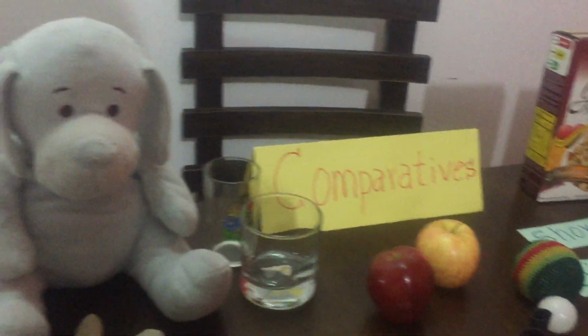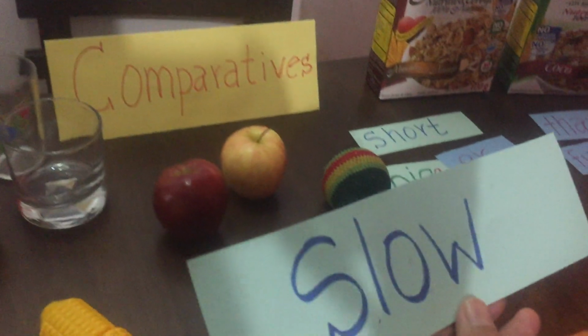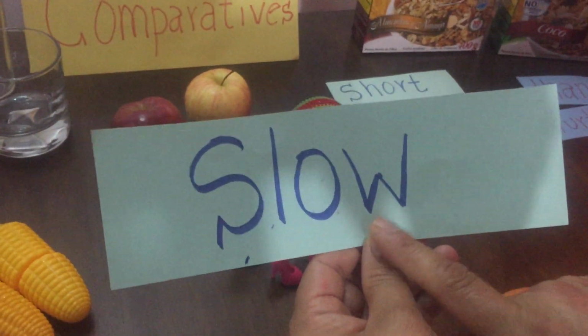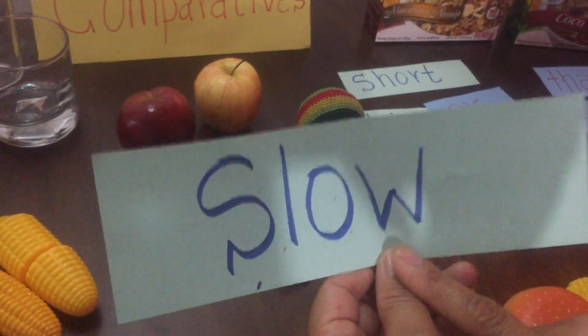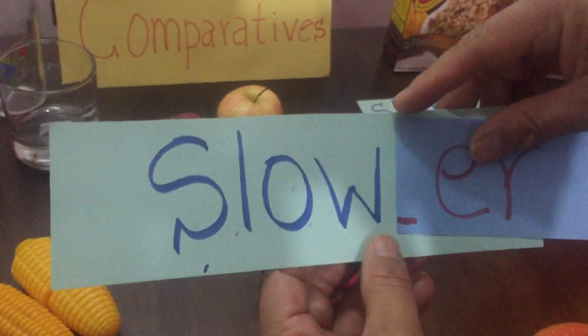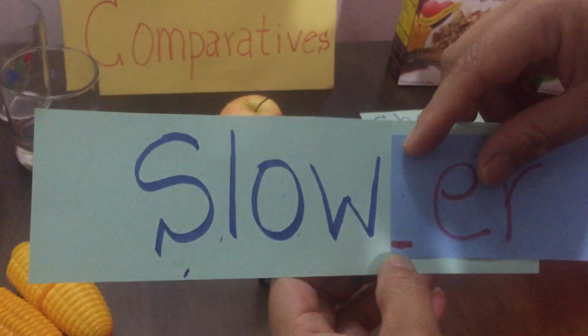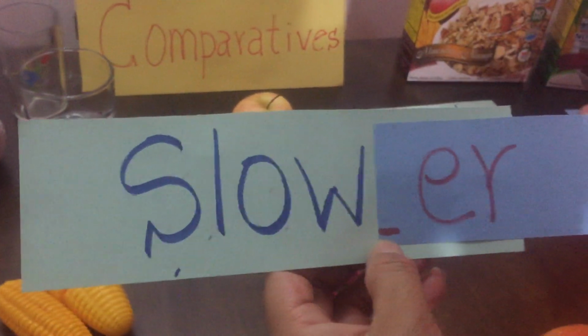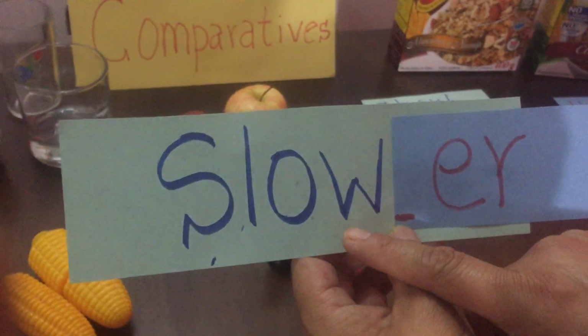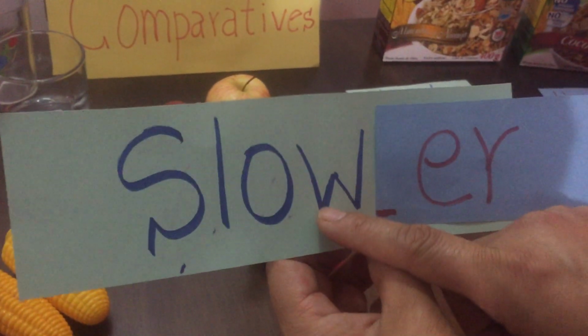Another important word is that we have here an adjective that is slow. So when you have to change into comparative, you have to use, for example, Maria walks slower than Anne. Okay, so you have to add -er because this is an adjective.